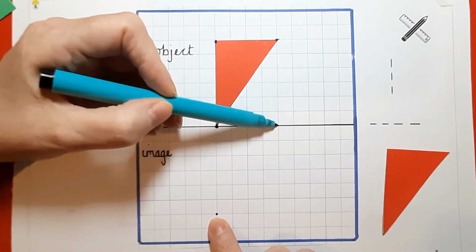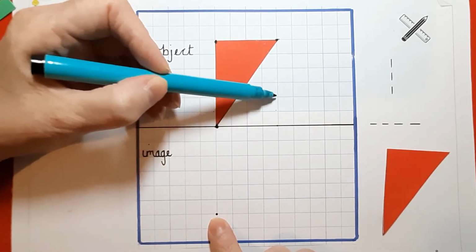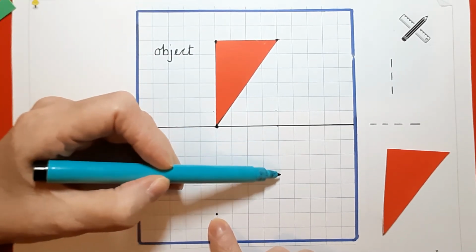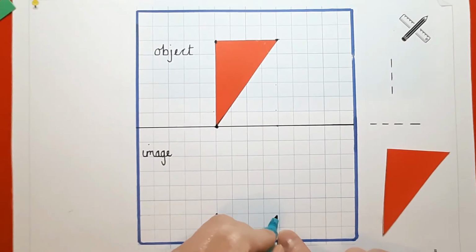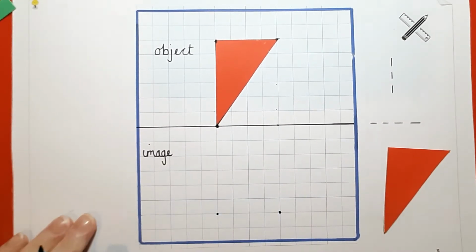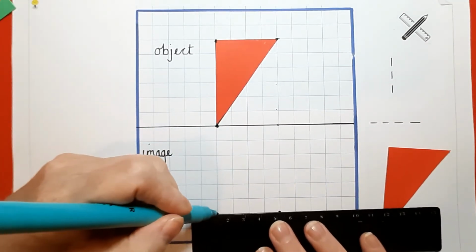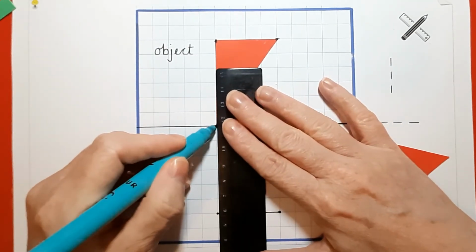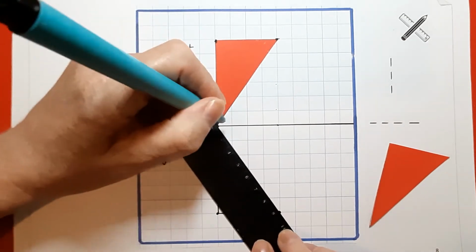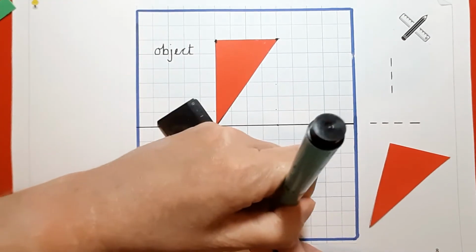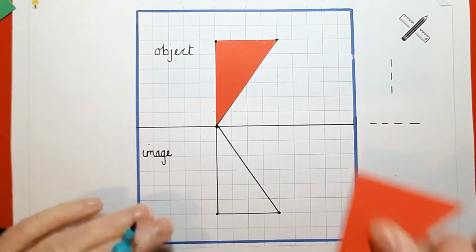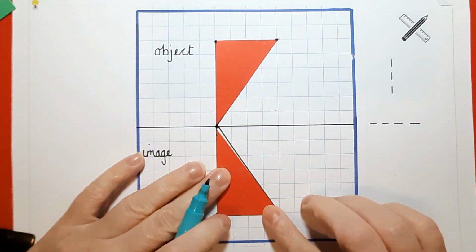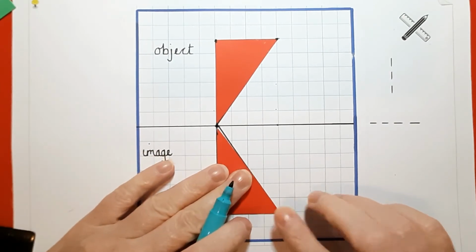Now the final vertex, if we start from the mirror line, 1, 2, 3, 4, 5, 6. So again, 6. And we just record it with a dot. And all we need to do is just join up all the vertices. And if I just show you that by using the actual shape, we just flip it over and we can see where the image is.